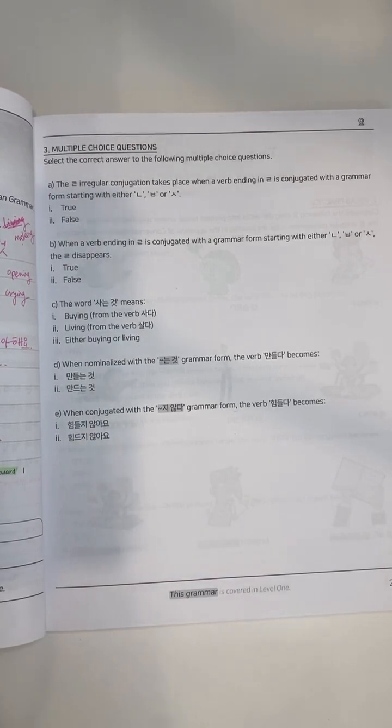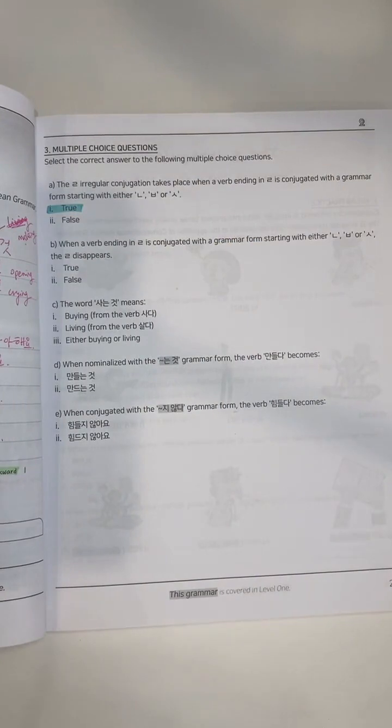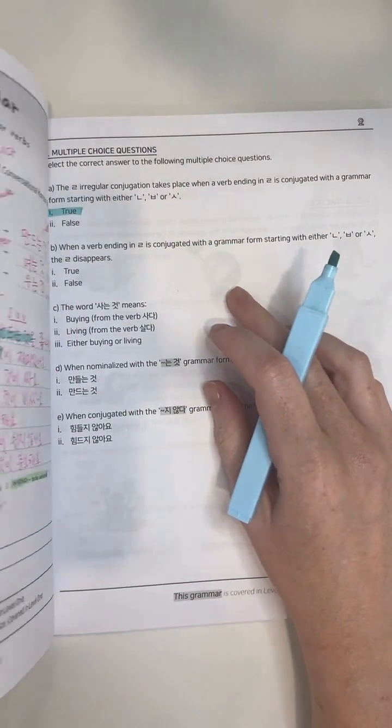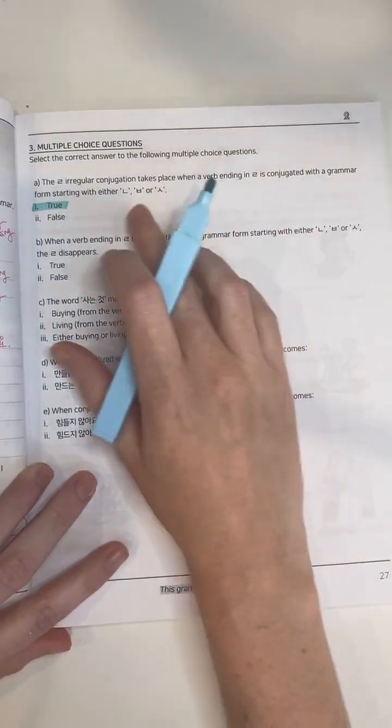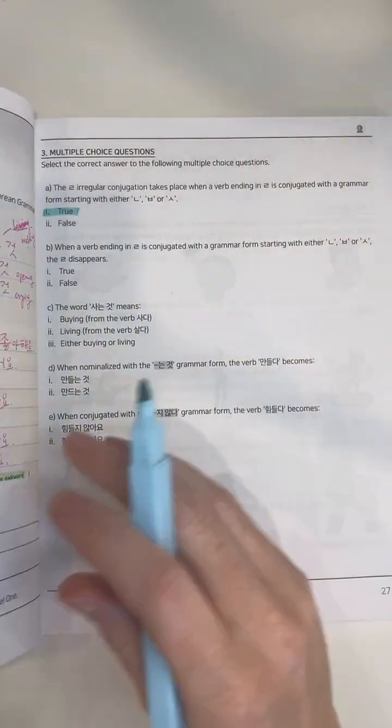잘 먹는 것이 중요해요. Beautiful, good sentence. That means eating well is important. I agree, definitely. And yes, the answer here is that it is true. This is the basic rule of the real irregular. When you attach a verb ending in real with a conjugation starting with either nien, biep, or shit, this is when the real irregular takes place.